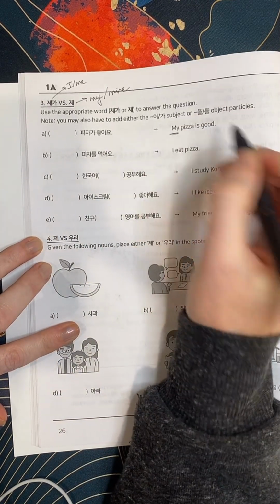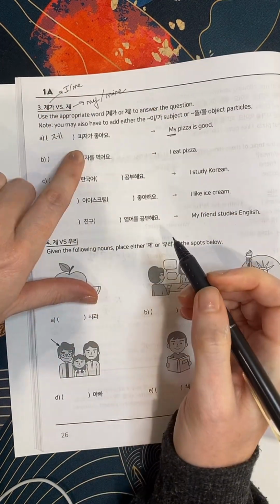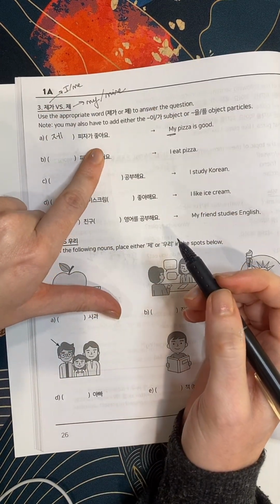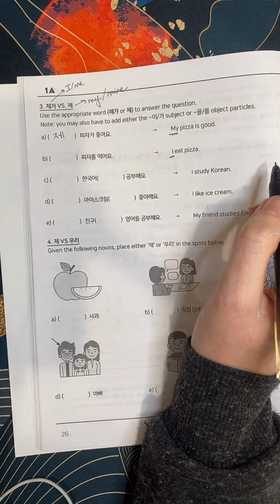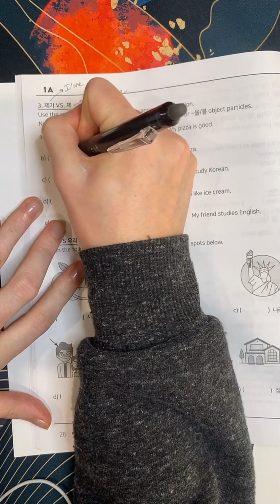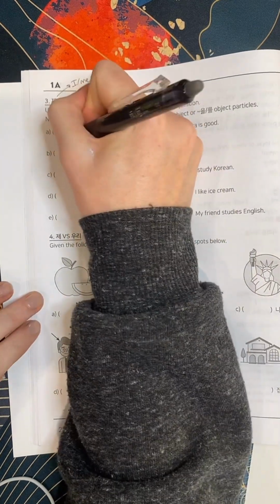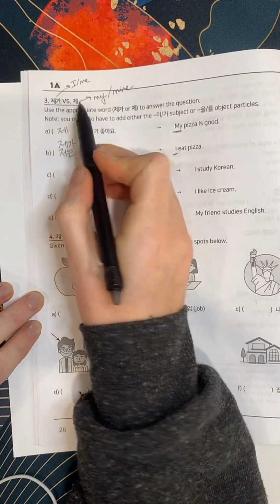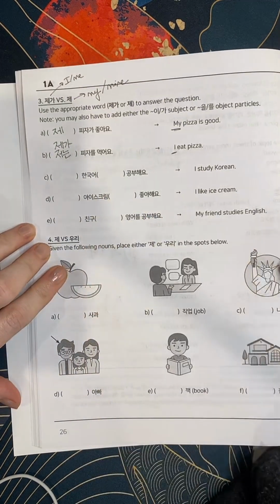Okay, A. My pizza is good. So we're using my, right? So it's 제. 제 피자가 좋아요. My pizza is good. Versus I eat pizza, right? This is talking about me, myself. So 저는 피자를 먹어요. Or 제가 I guess this is asking between 제가 and 제. So 제가 피자를 먹어요 or 저는 피자를 먹어요.